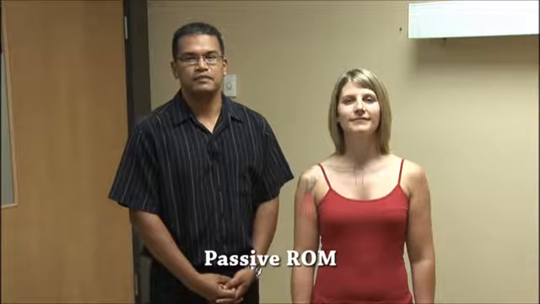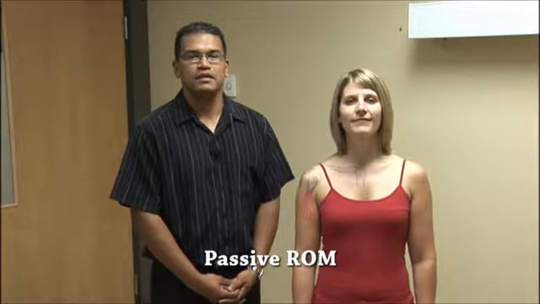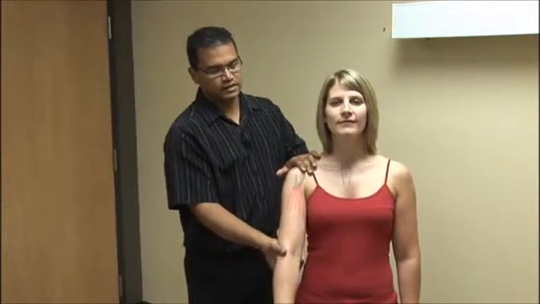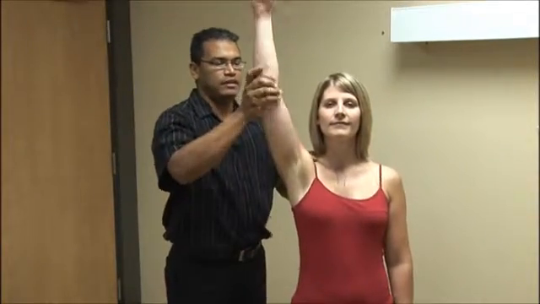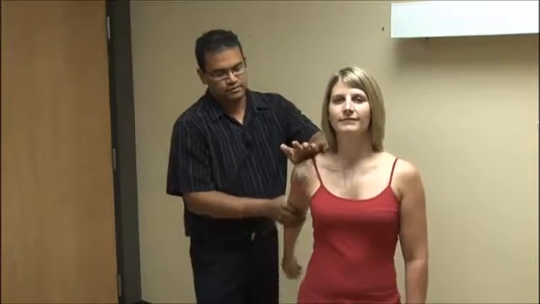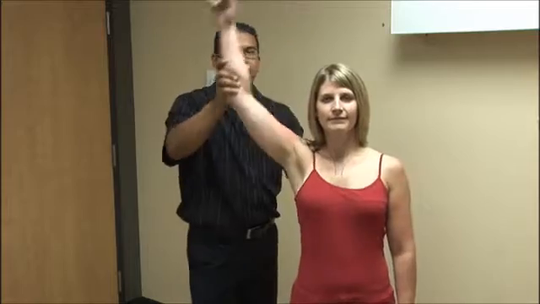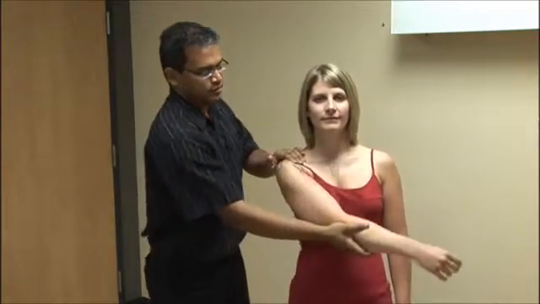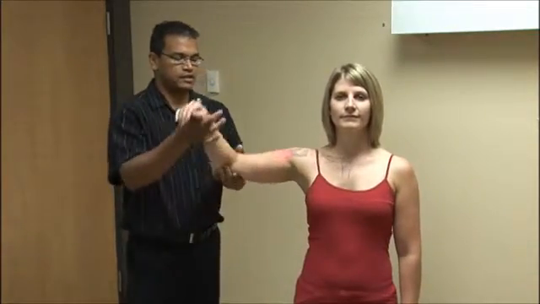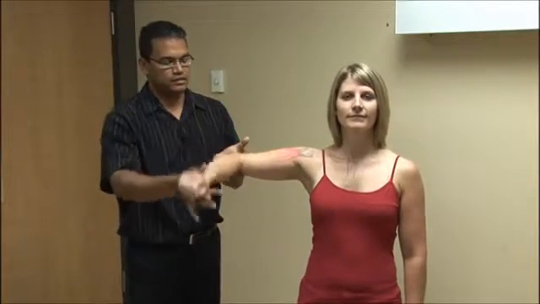Generally speaking, if active range of movement is normal, you may not need to do passive range of movement. However, if active is limited, then take the joint through passive range of movement, particularly in the plane of limitation. I will demonstrate these planes on Kim's shoulder. I will first assess flexion, then extension, abduction, and adduction, as well as external rotation and internal rotation.